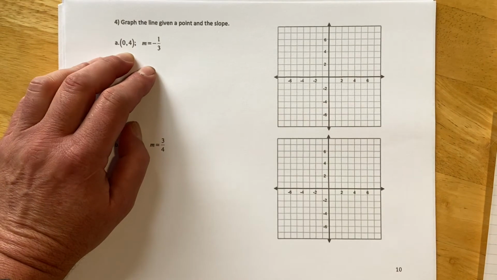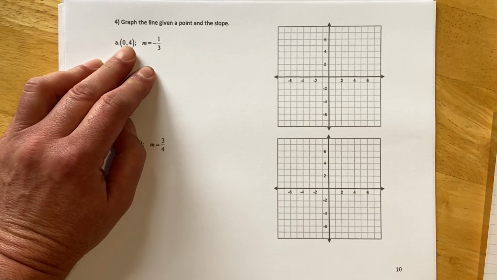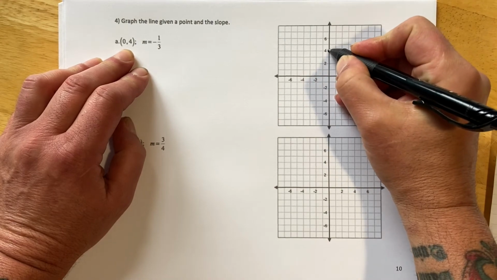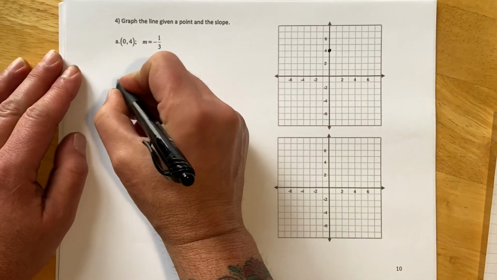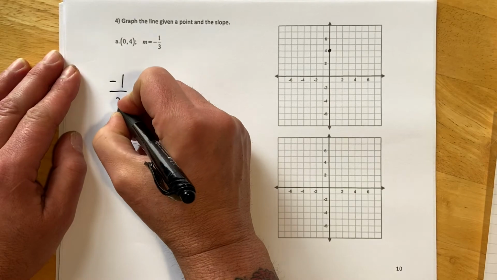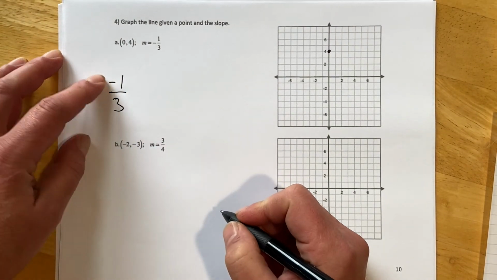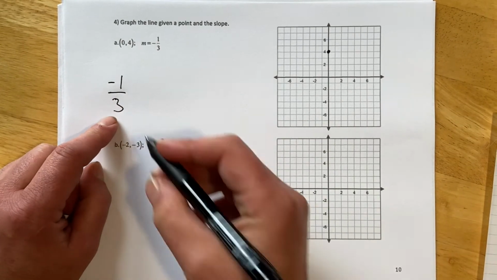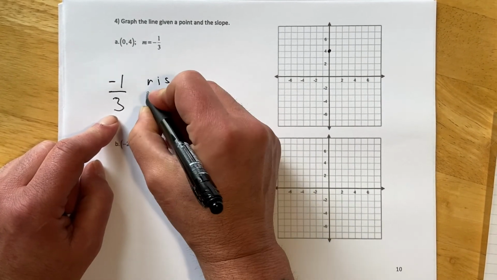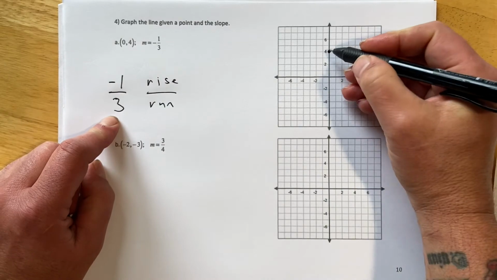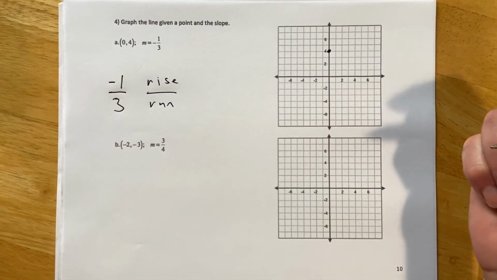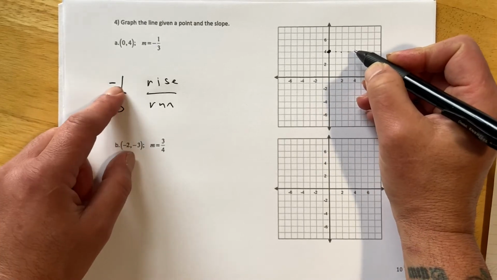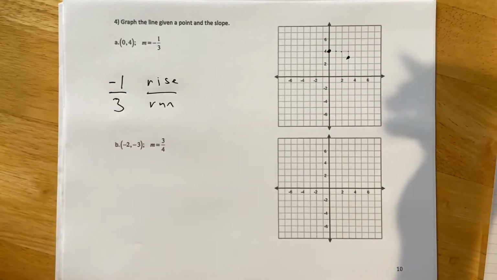So to graph this, all I'm going to do is graph this point because I know this is on the line. So when x is 0, y is 4, and then let me write that slope a little bit larger. So negative 1/3. And I always think of the negative in the numerator, and I always think of working to the right. So this is again rise, and this is run. So once I have a point, this is telling me where to go. It's telling me I need to run 3, so I go 1, 2, 3 over, and then drop 1. And then there's my next point.